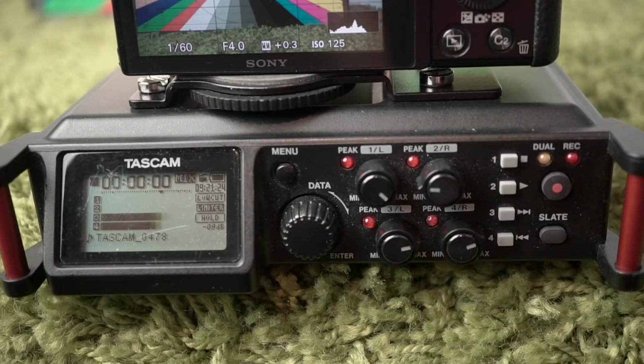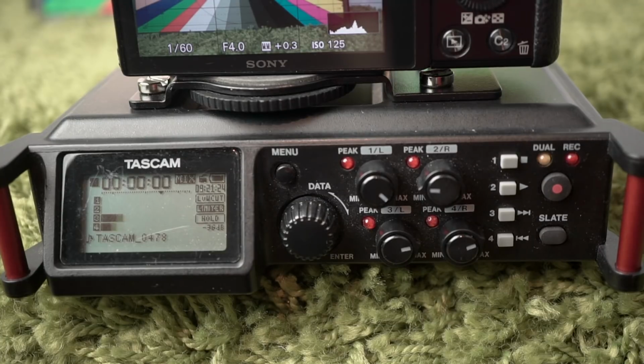The A6000 doesn't have a mic input, so for higher quality audio recordings, I use an external recorder, the Tascam DR70D. It mounts on the tripod socket. Synchronizing in post is easier than you imagine.